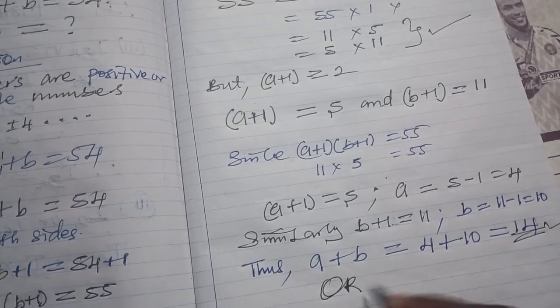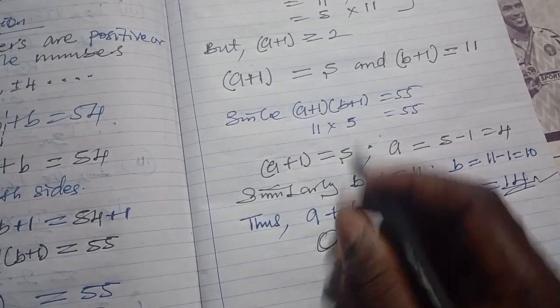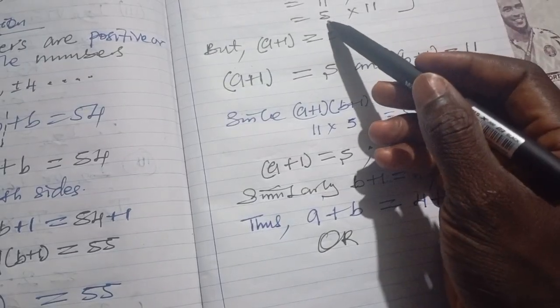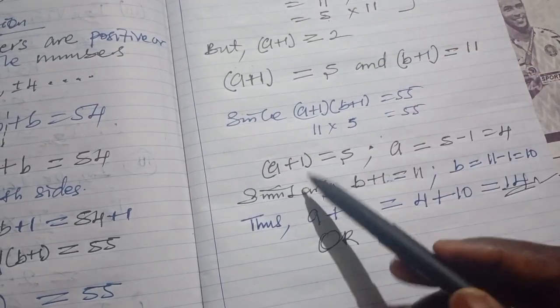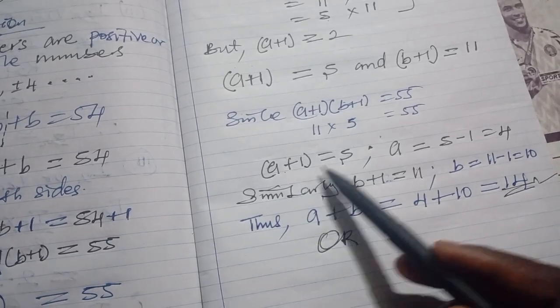Or if you want to still check, you notice that from here now, if you want to take the other part, 5 and 11, it is still the same thing. a plus 1 will be, let's take for instance, a plus 1 is 11.